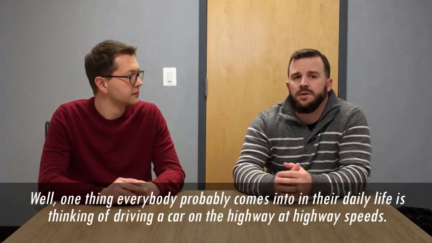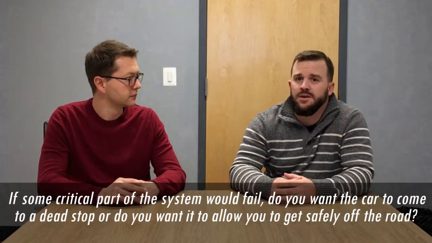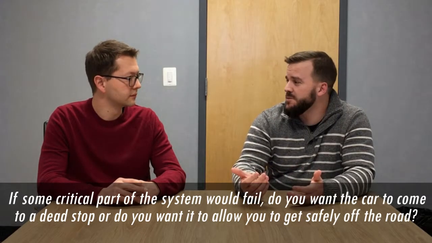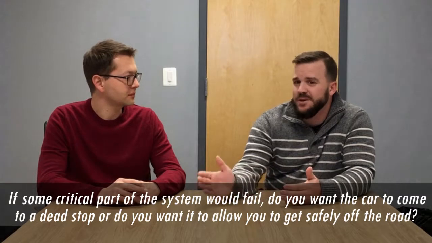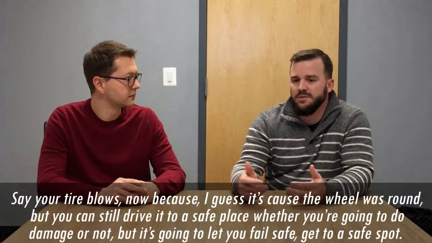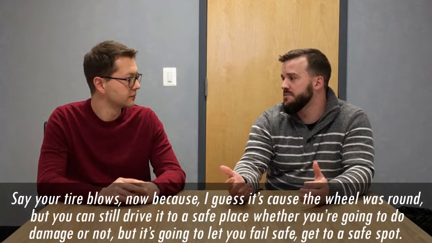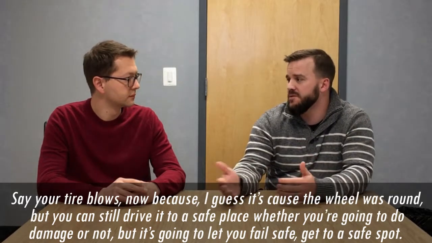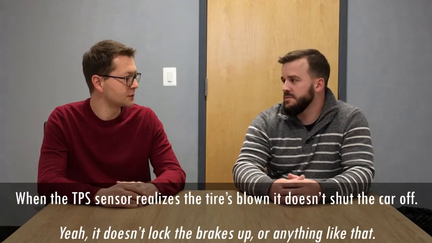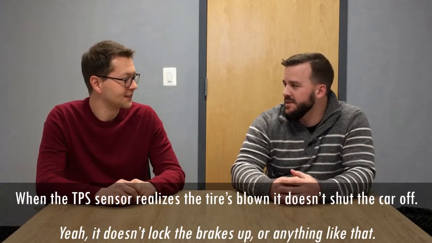Well, one thing that everybody probably comes into in their daily life is driving a car on a highway at highway speeds. If some critical part of the system would fail, do you want the car to come to a dead stop, or do you want it to allow you to get safely off the road? Say your tire blows. Because the wheel is round, you can still drive it to a safe place, whether you're going to do damage or not. But it's going to let you fail safe, get to a safe spot. Okay, so when the TPS sensor realizes that tire's blown, it doesn't shut the car off. Yeah, it doesn't lock the brakes up or anything like that.